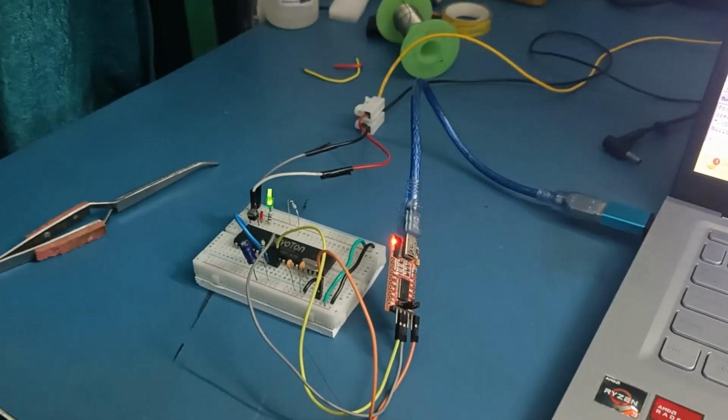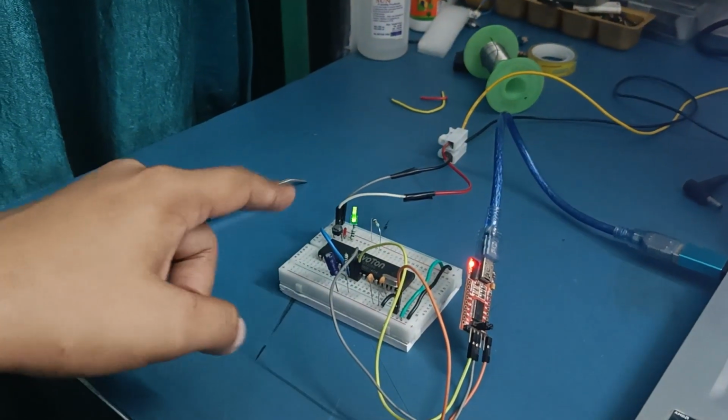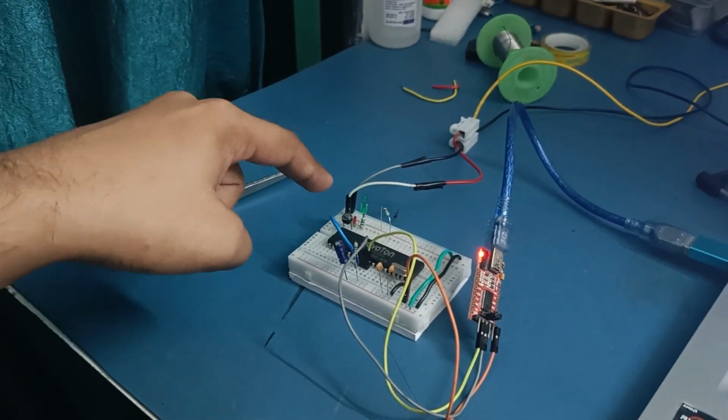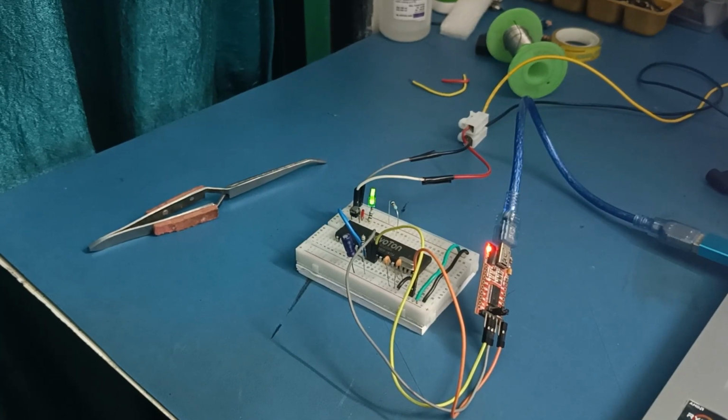You don't need to reset it. That's the beauty of this ISP utility software by Nuvoton. The reset happens on the software side. And you can see that the LED is blinking at a rate of 50 milliseconds.